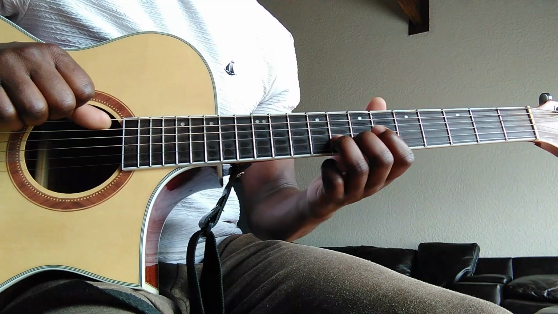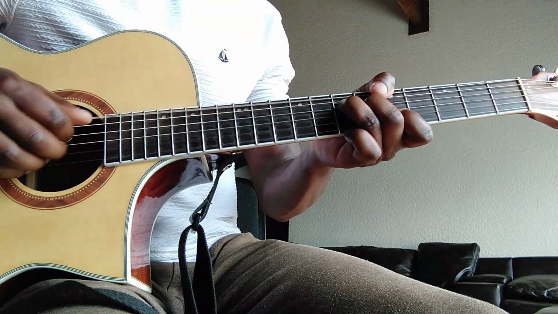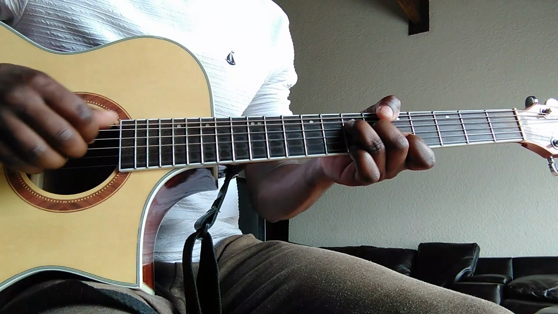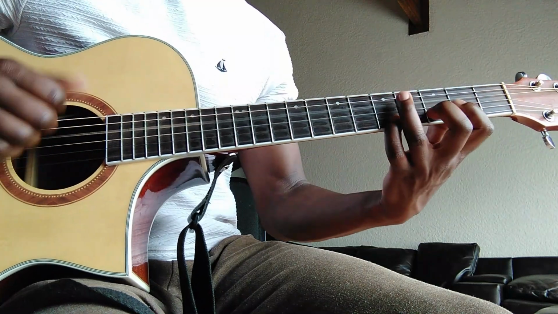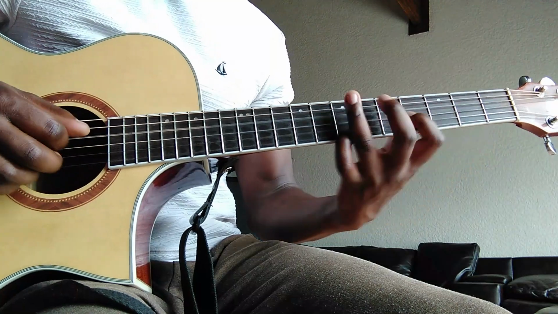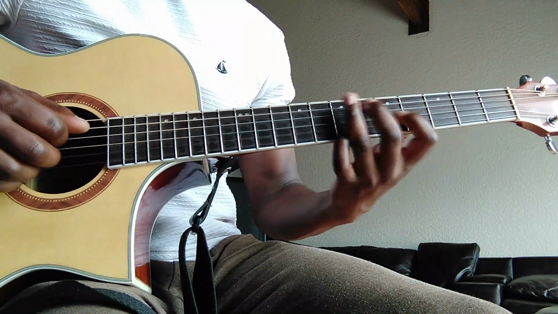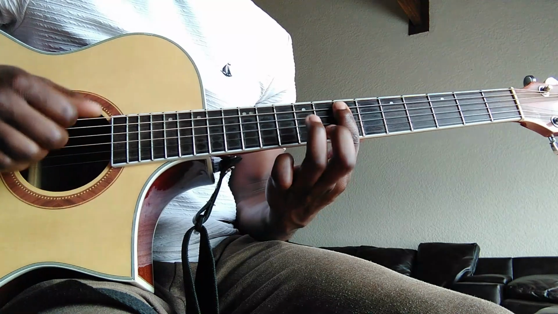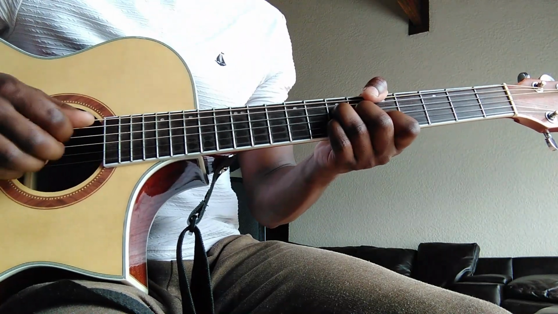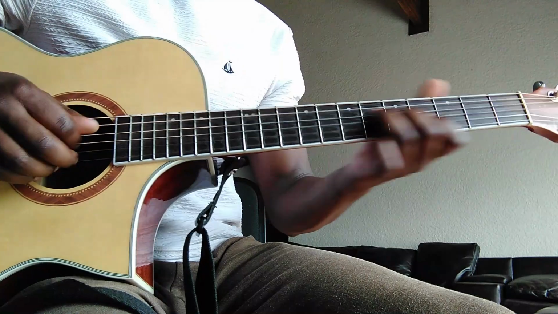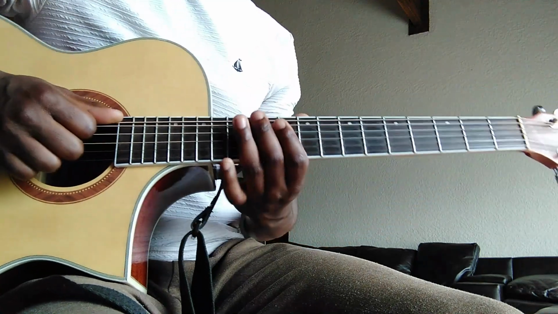Then I strum the fifth string, open A. Then I back it up with the chords, which is the fifth A major. Then I just embellish a little bit of chord. So yeah, that's what I do.